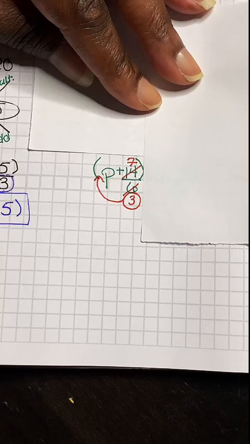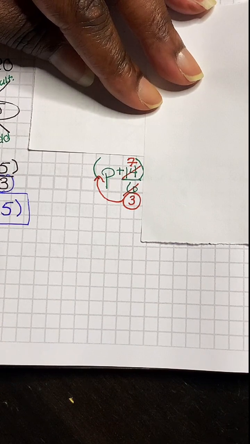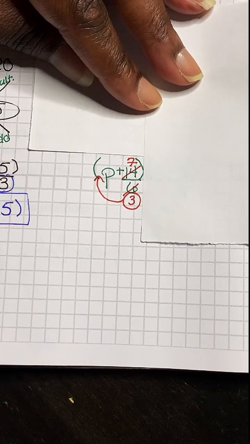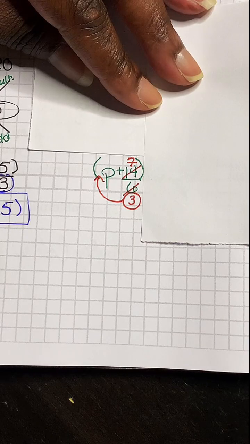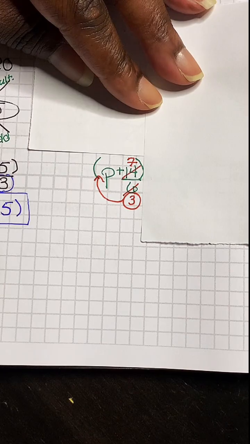So what do you think? If the 3 is supposed to come up... sorry, TikTok just booted me out for a second. Okay, grouping only comes when you have 4 terms. So we only have 3. Okay.